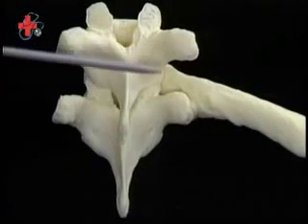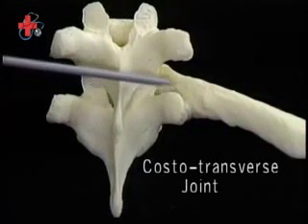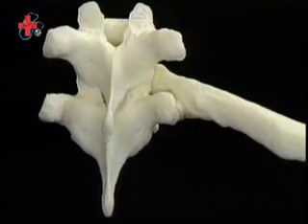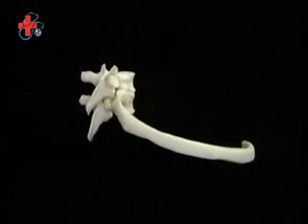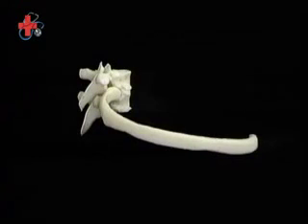This surface on the tubercle of the rib articulates with the tip of the transverse process to form the costotransverse joint. These two joints are synovial joints. They permit the movements of the rib that occur in respiration.